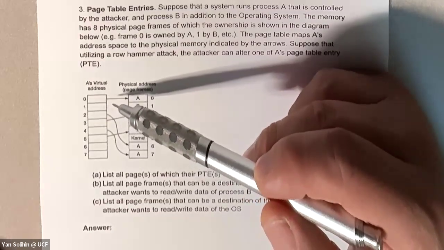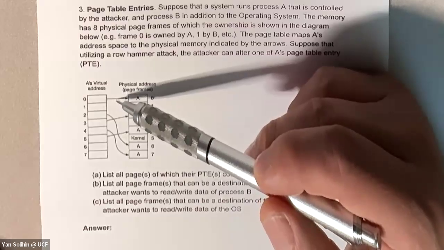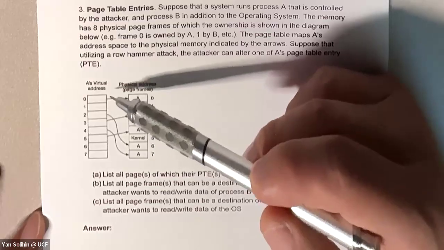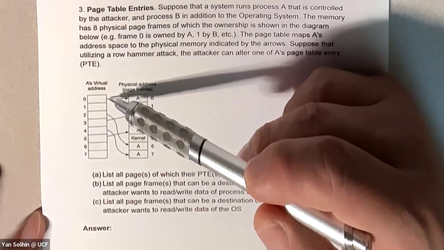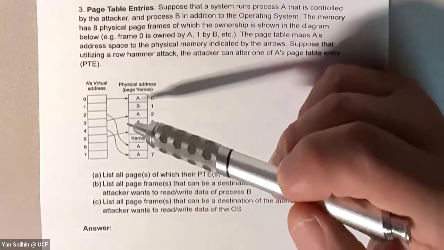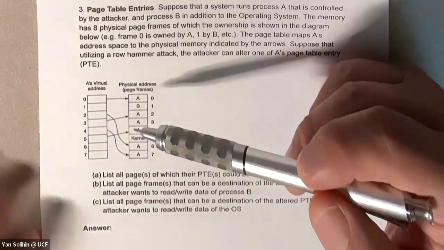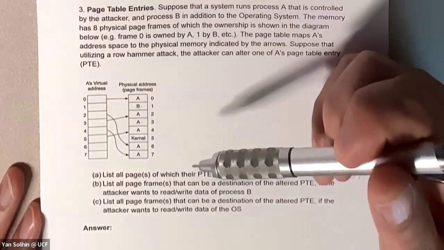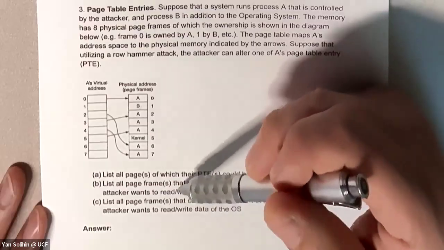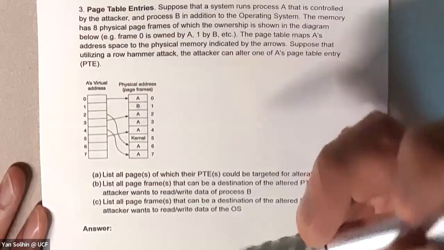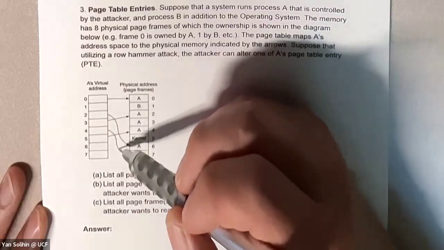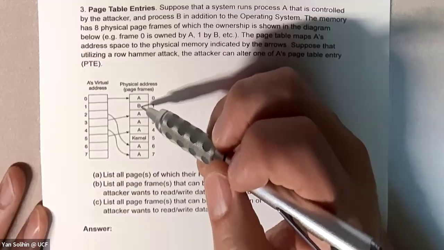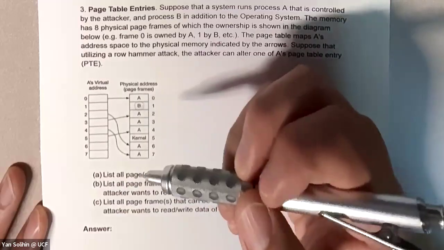Now, by modifying the PTE so that it can point to other pages, process A may be able to gain access to page frames that it is not supposed to. So in order to read or write data of process B, we have to change one of the PTEs to point to page frame 1, because page frame 1 has B.